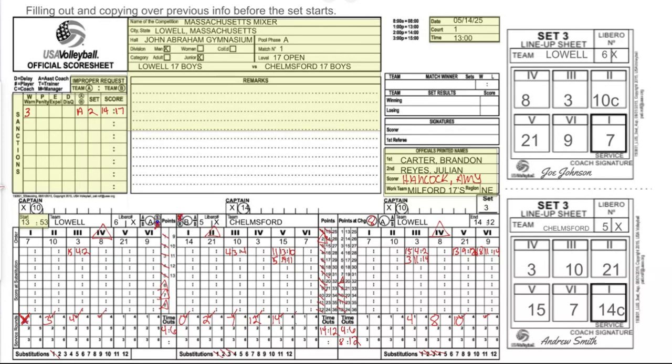They get back onto the court, and number 18 serves, and he misses his serve, so we write his exit score, point for Chelmsford, and that is the set and the match.